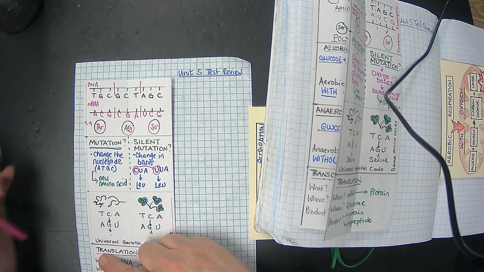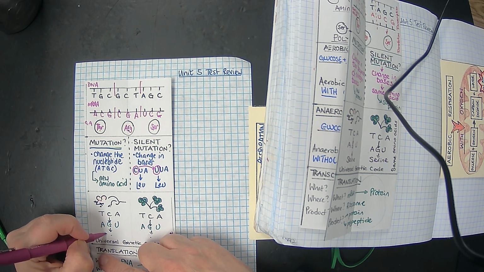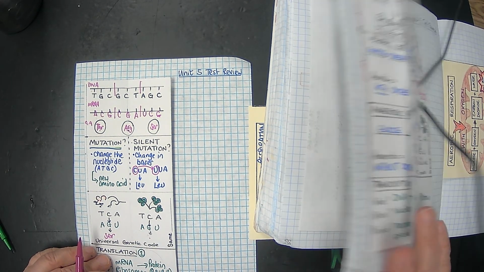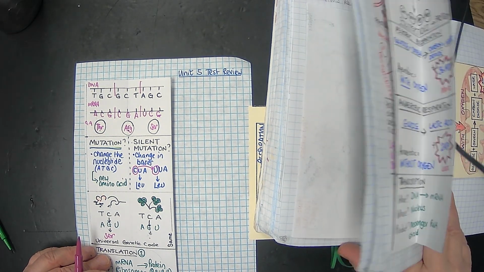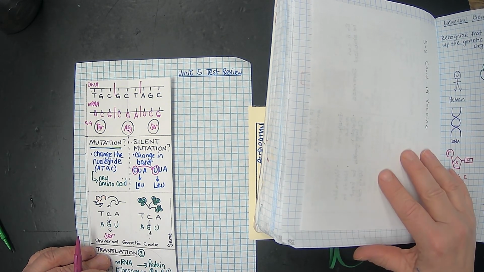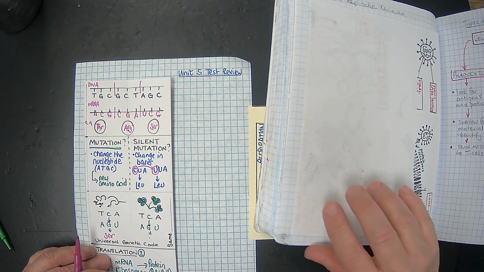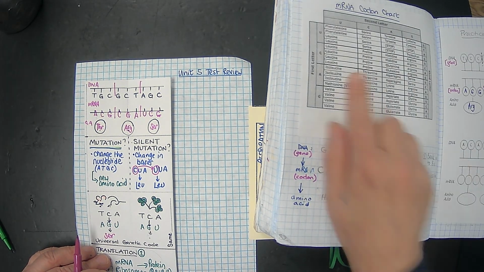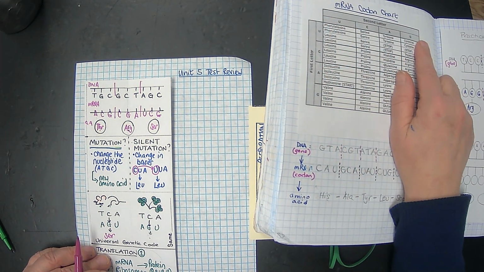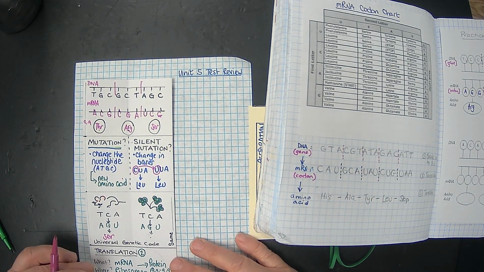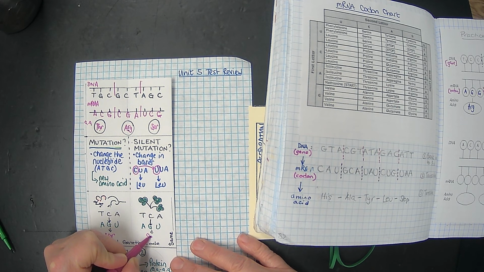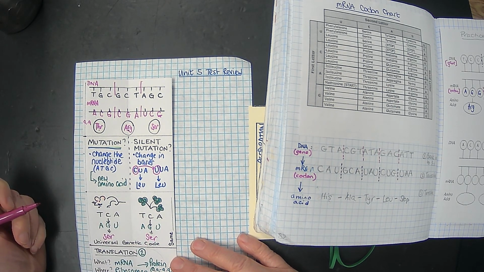I only have one codon chart. There isn't a codon chart for mice and a codon chart for plants. The codon chart is a codon chart. So AGU in a plant still codes for serine.